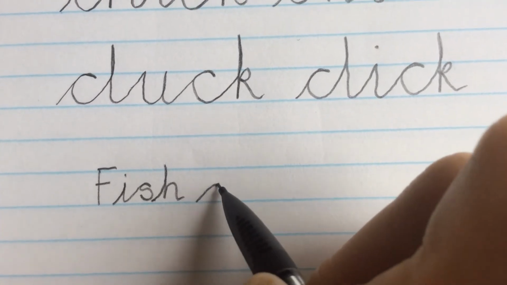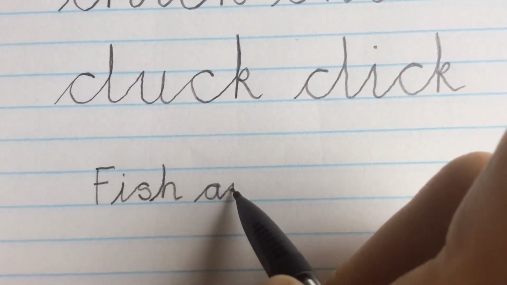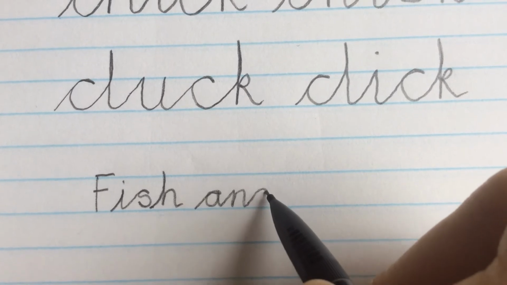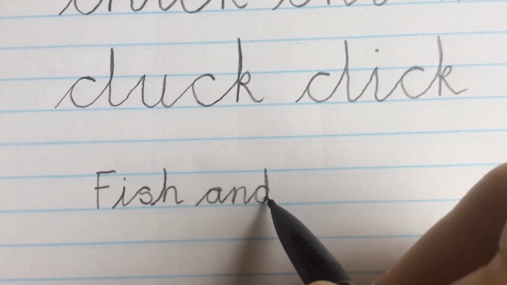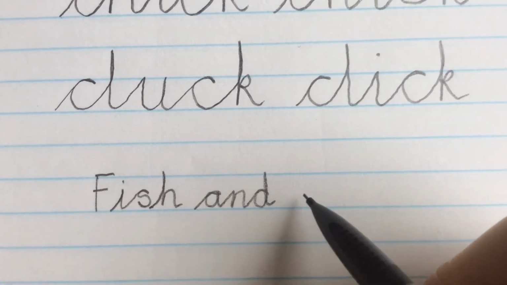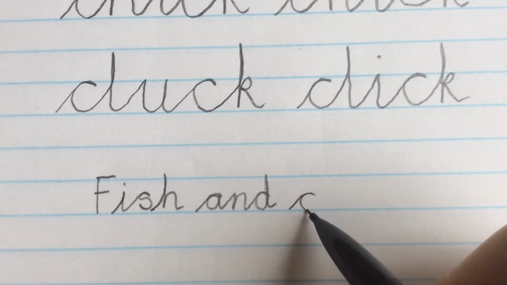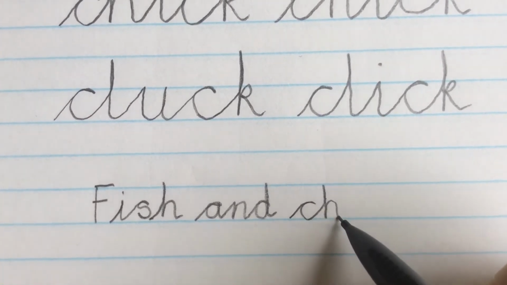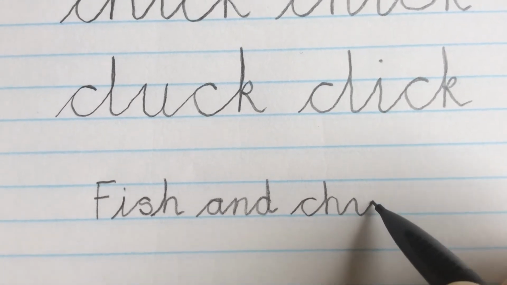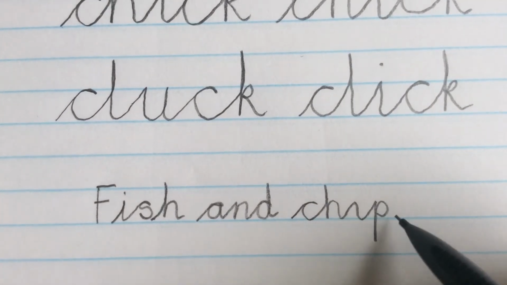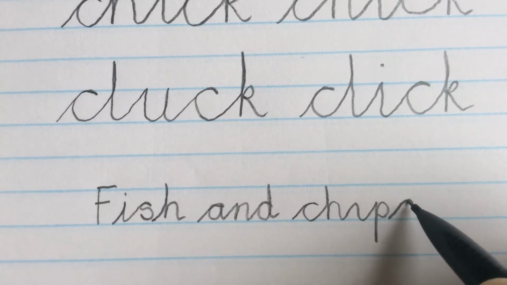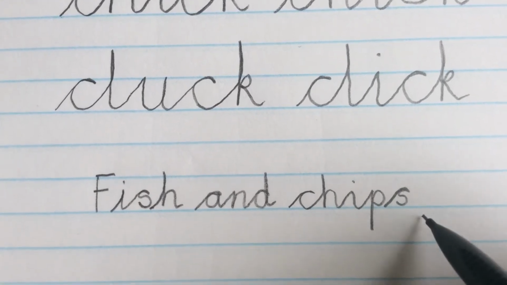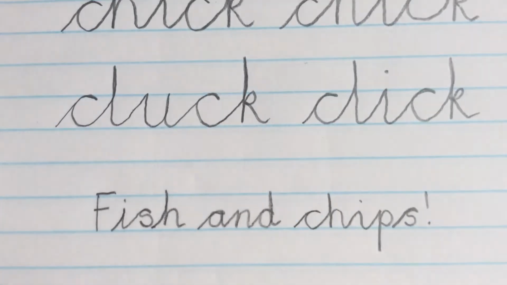Fish. Always those diagonal joins, and imagining where that halfway line is. Fish, and so there's my diagonal, straight up, straight down, diagonal, diagonal. I'll start my S right next to the P. Fish and chips, and I'll put an exclamation mark at the end.